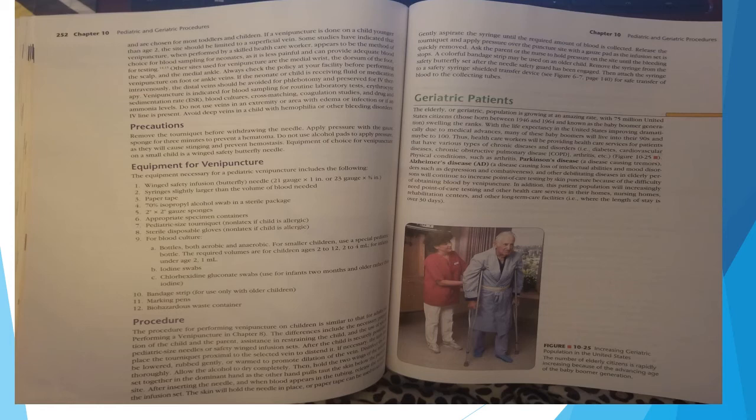Other sites used for venipuncture are the medial wrist, the dorsum of the foot, the scalp, and the medial ankle. Always check the policy at your facility before performing venipuncture on foot and ankle veins. If the neonate or child is receiving fluid or medication intravenously, the distal veins should be avoided for phlebotomy and preserved for IV therapy. Venipuncture is indicated for blood sampling for routine laboratory tests, erythrocyte sedimentation rate, blood cultures, cross-matching, coagulation studies, and drug and ammonia levels.